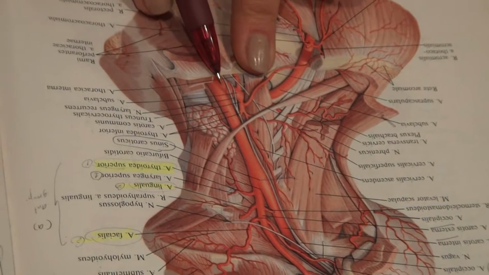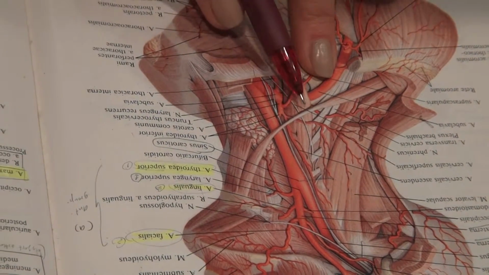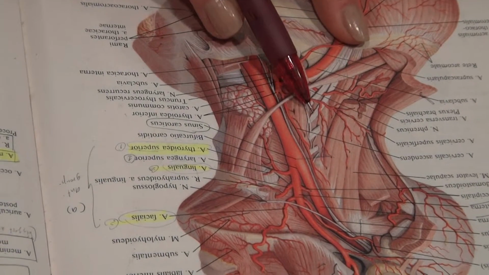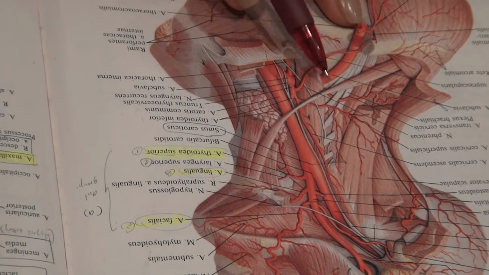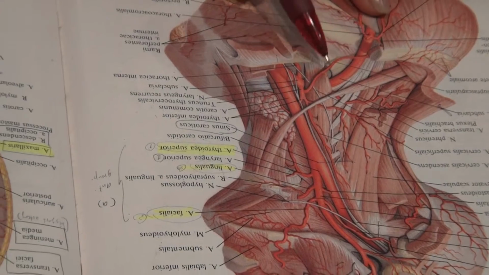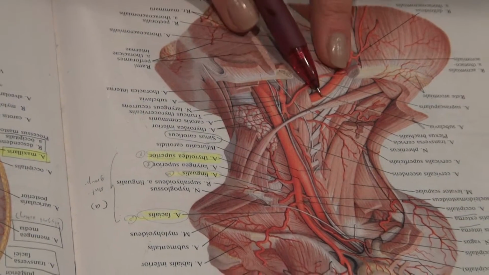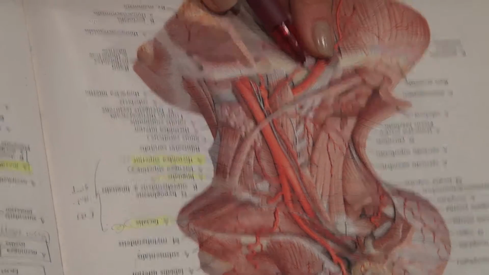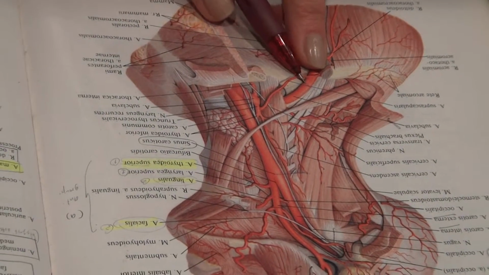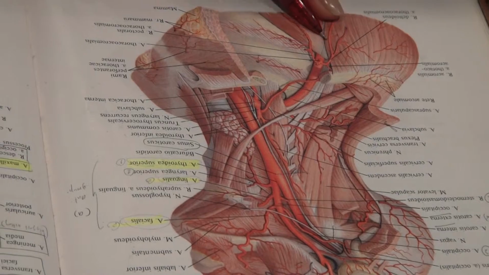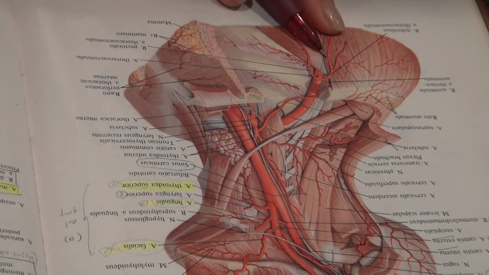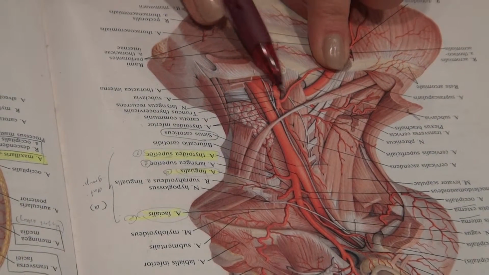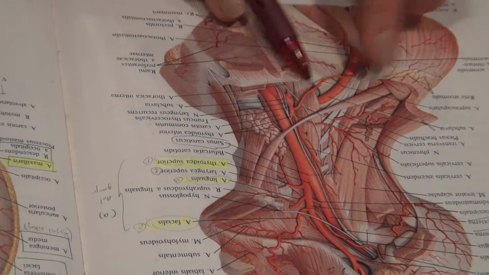From the site of origin, it goes between the scalene muscles in the interscalene space, below the brachial plexus, and leaves this space. Then it passes in the sulcus arteria subclavia of the first rib, and from the external margin of the first rib, just from here, it continues as the axillary artery. Arteria axillaris continues on the upper limb.